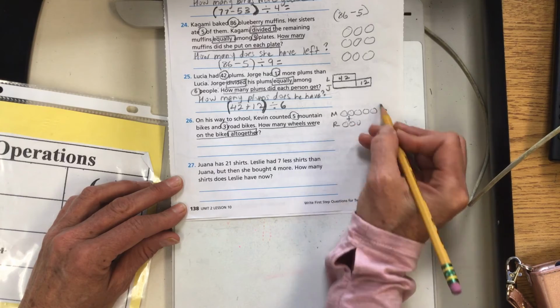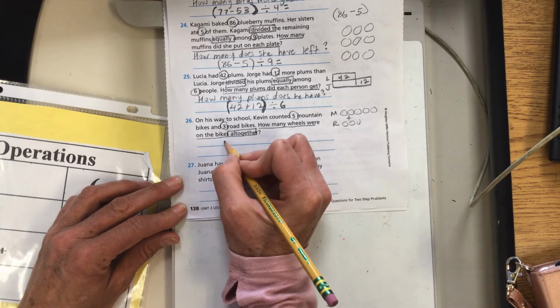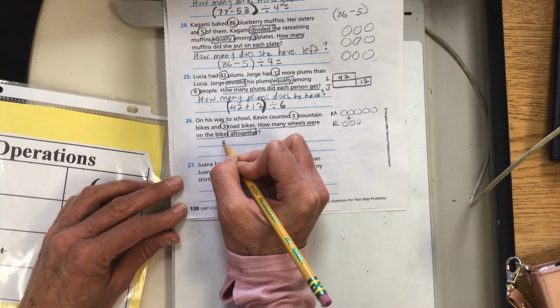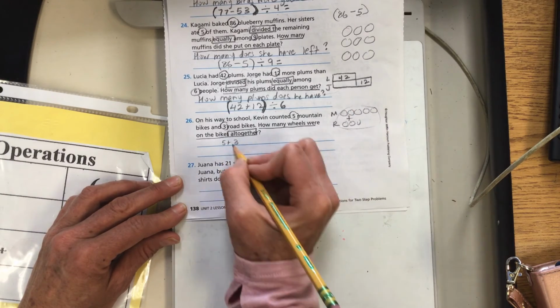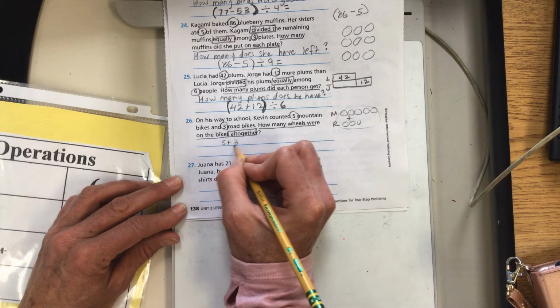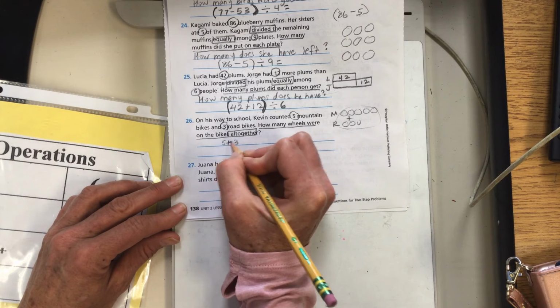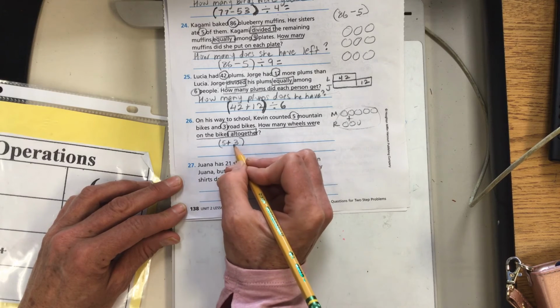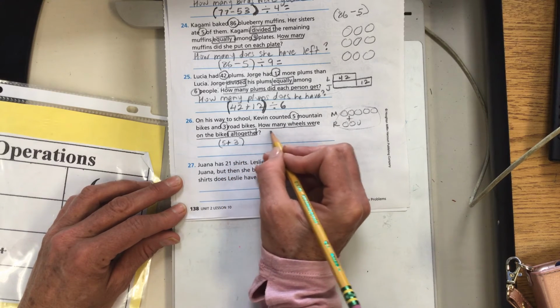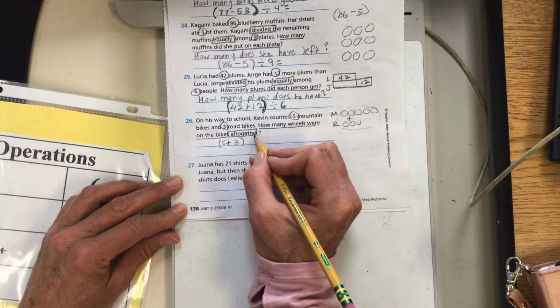So first we have to figure out how much we have all together. So we're going to go ahead and add the 5 plus 3. Okay, and then we'll know how many bikes we have. Because we're doing this first, we're going to go ahead and put it around parentheses, telling us to do it first, because the next step, it says how many wheels were on each bike.